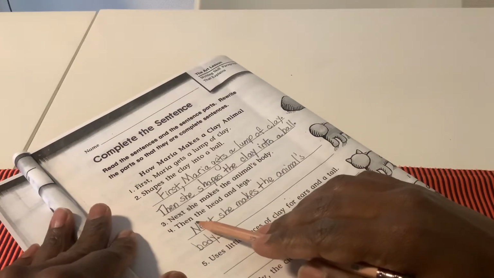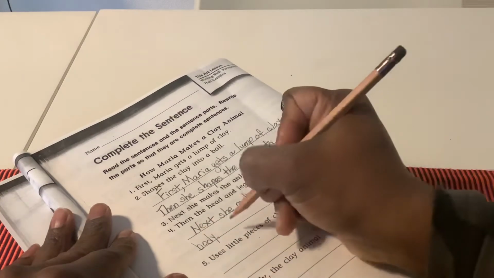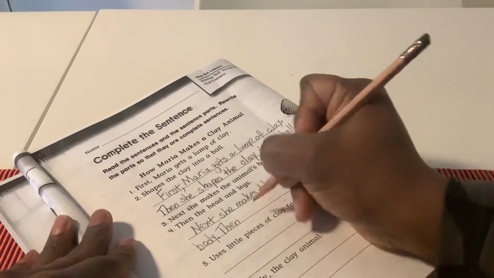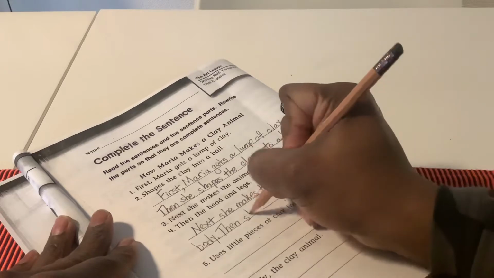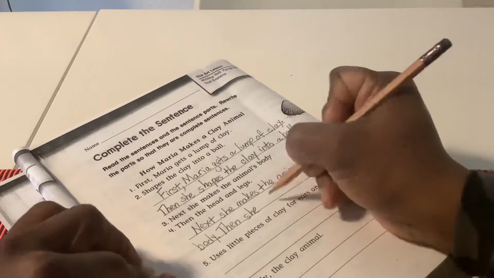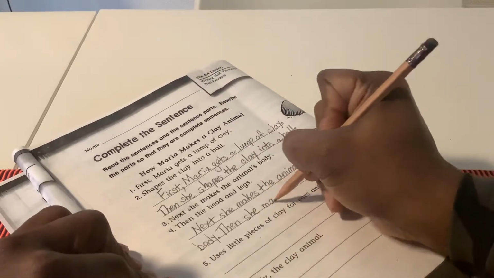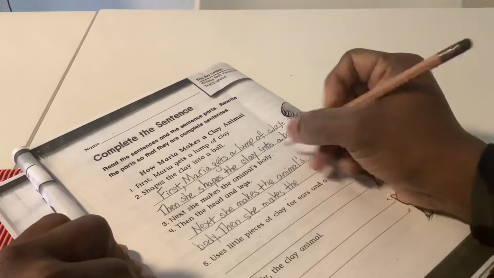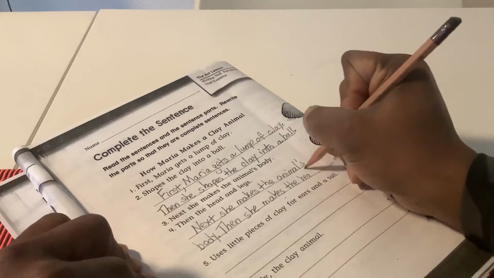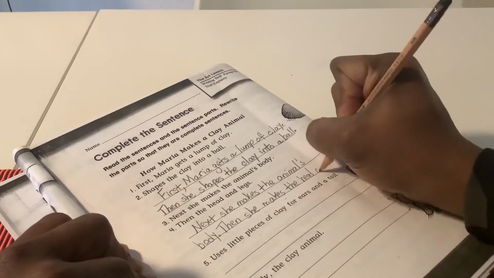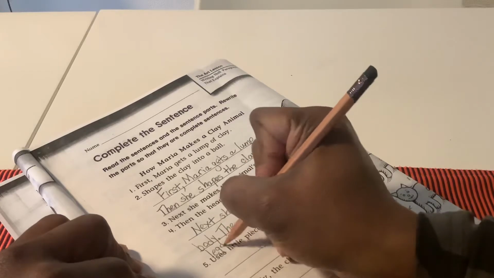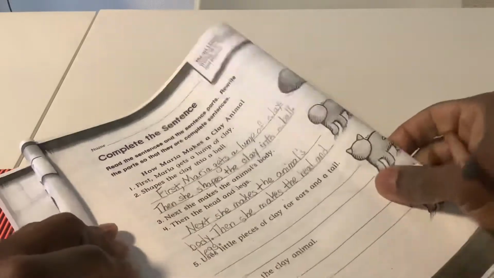There's no subject again. So we need to say, then she makes the head and legs. Okay?